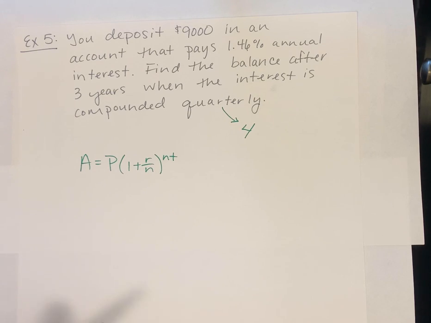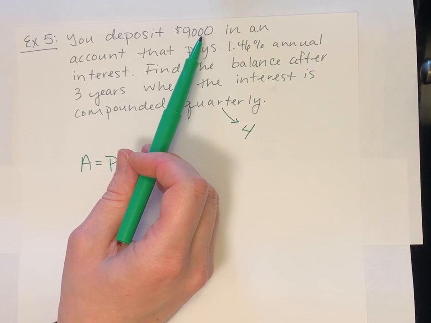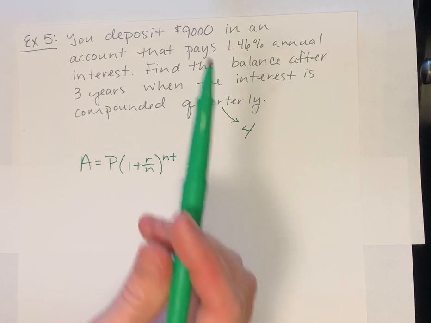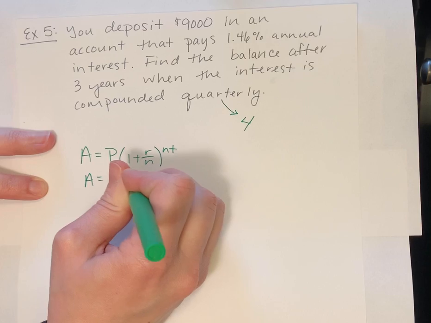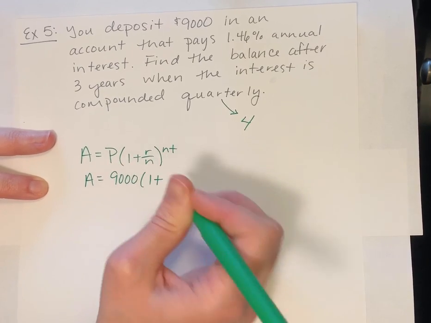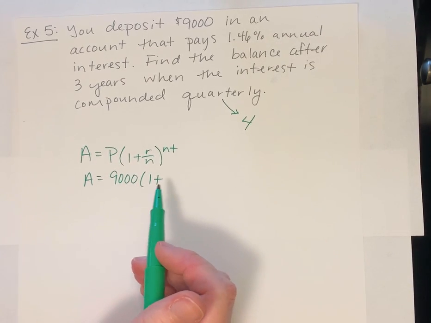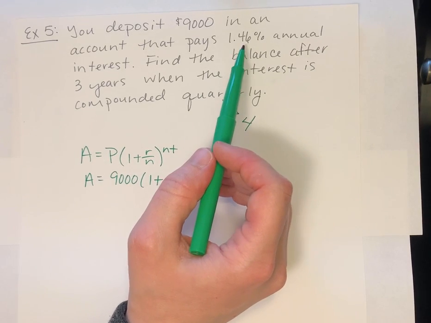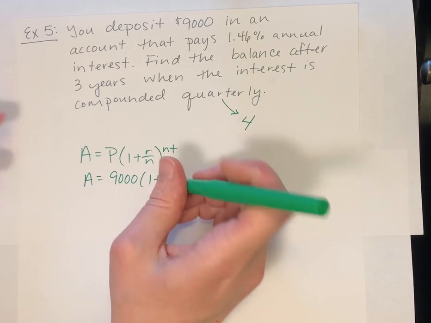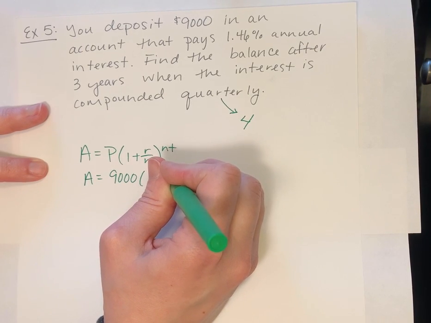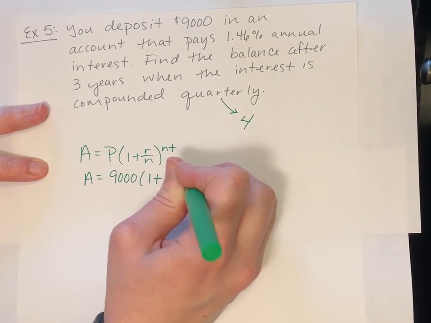So our 9,000 is going to be our principal amount. So A equals 9,000 times 1 plus our R value is the rate, so it's 1.46, but again, it has to be written as a decimal, so 0.0146.